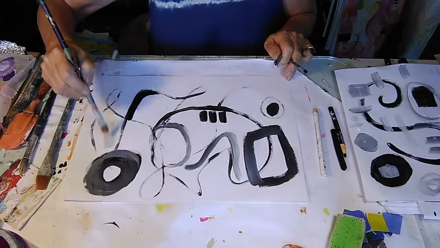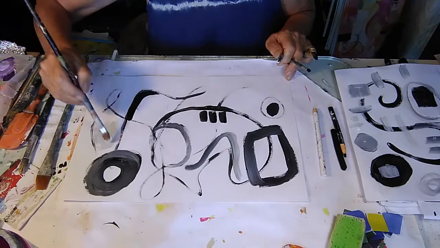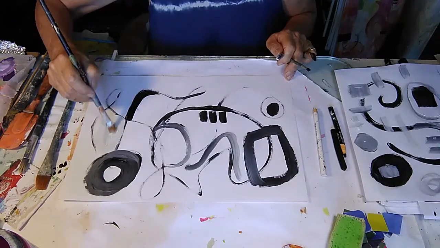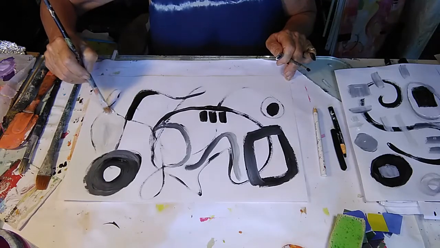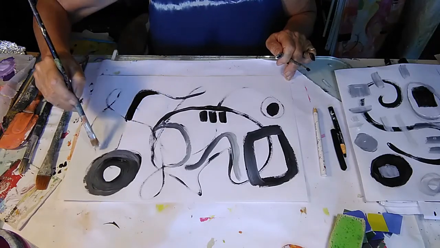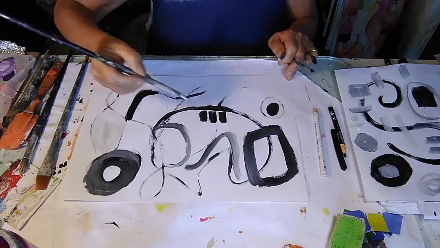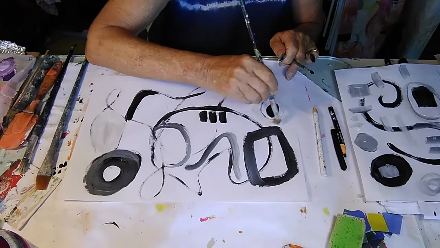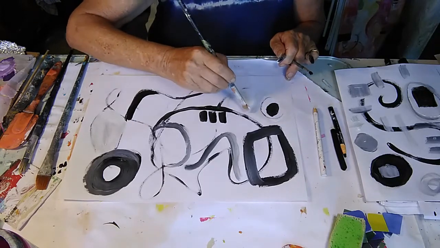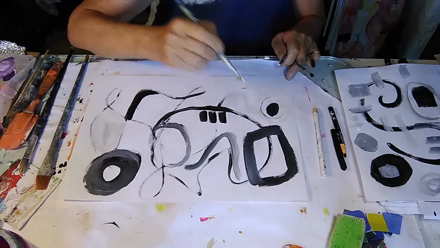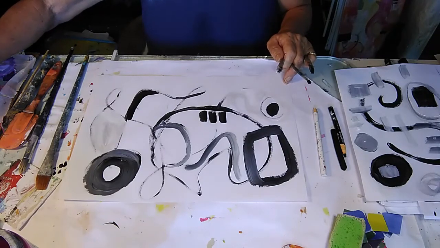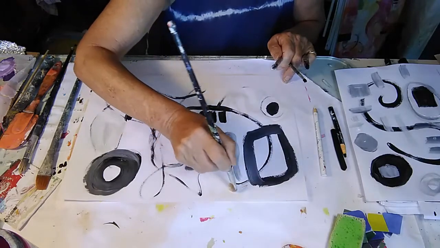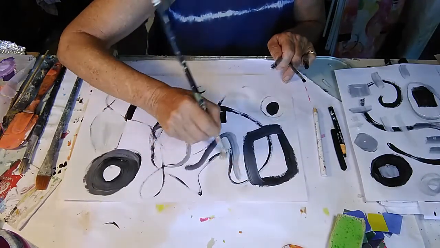We can fill this space in with some different value, so it's lighter. Let's go over that completely. We could do something over here that's lighter. And those are our resting points. Where it goes a little bit lighter is where our eye can rest while we go around the painting.